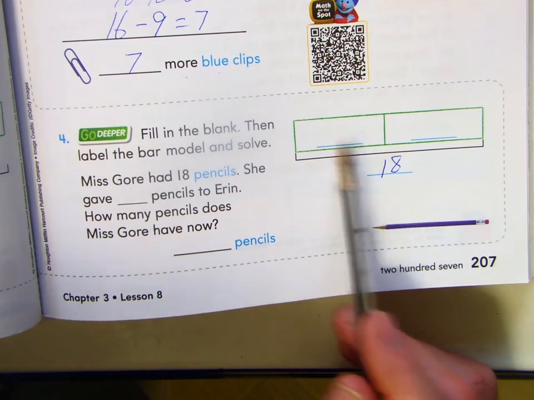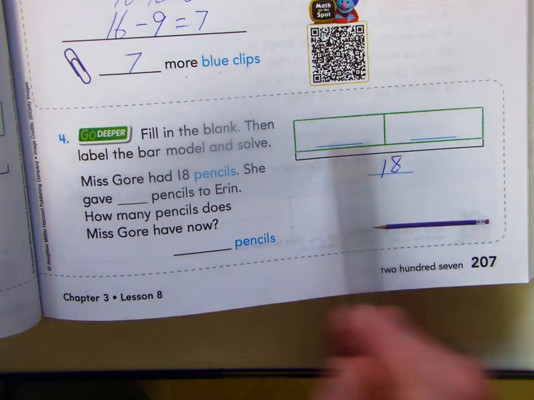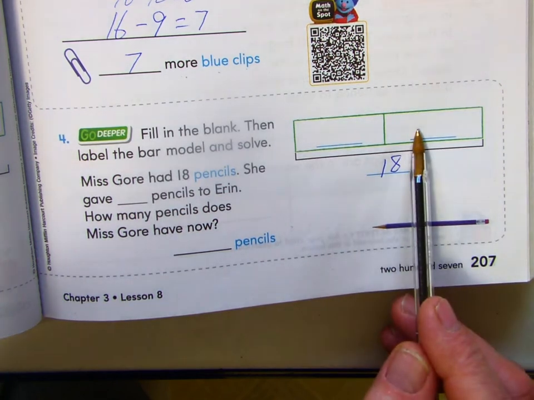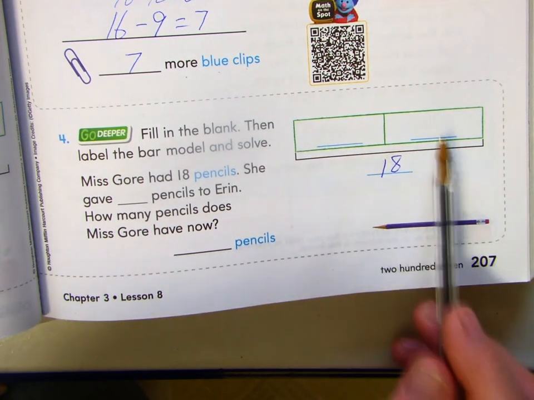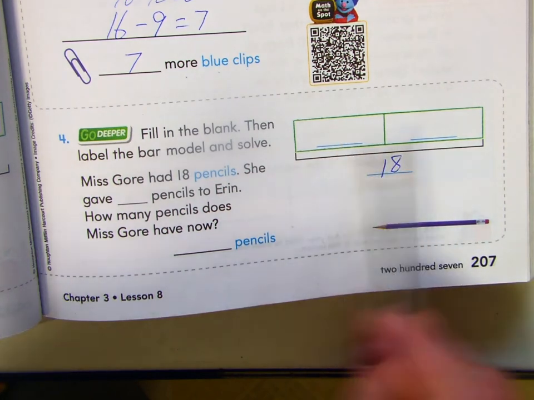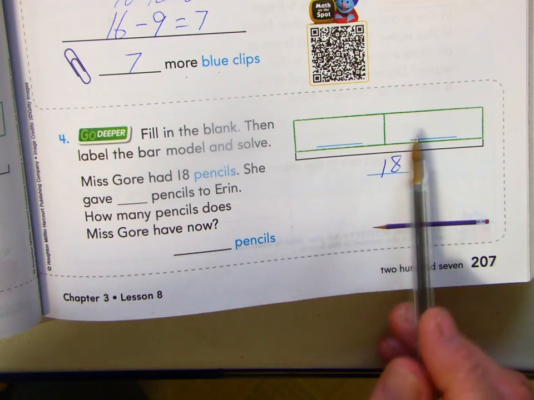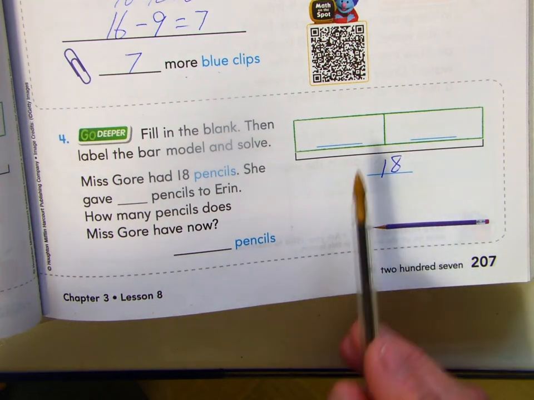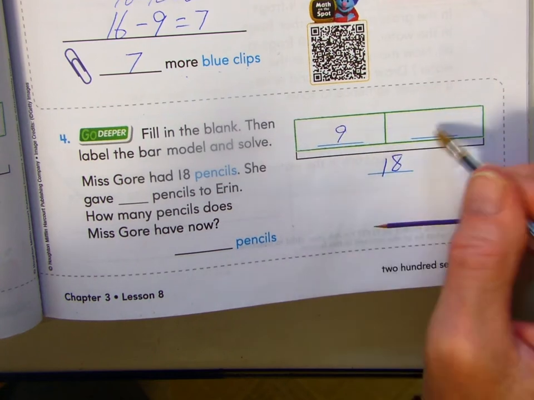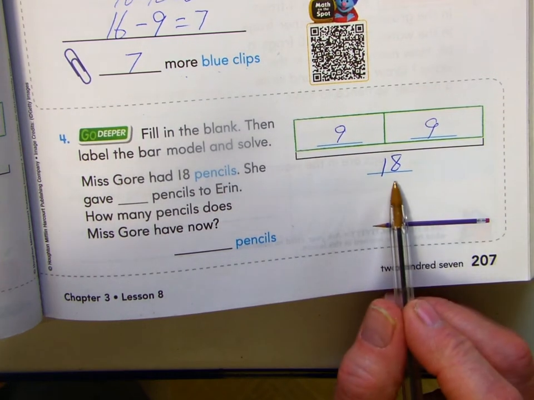Por eso queremos un número que es igual. The bars are the same, so we want the same number. The same number. What number plus what number is 18? Es un dobles. It's a doubles. What doubles plus 18? Yep, you got it. How about 9 and 9 is 18?